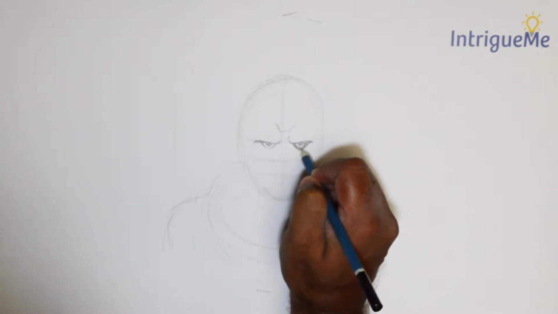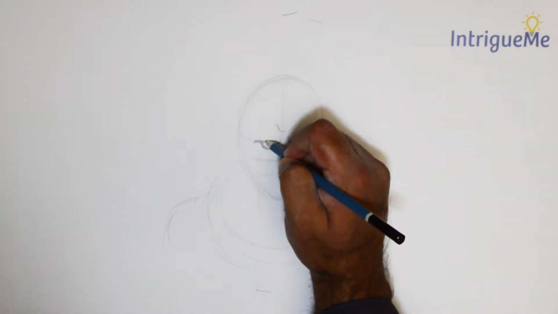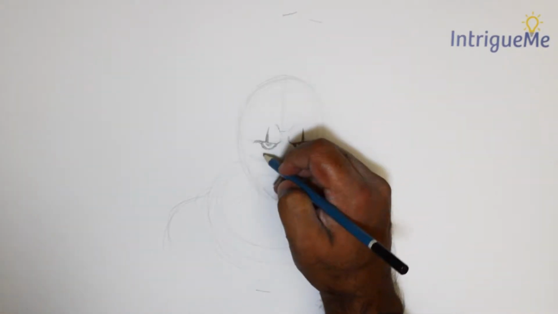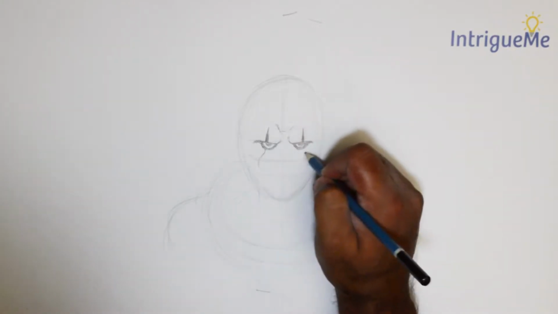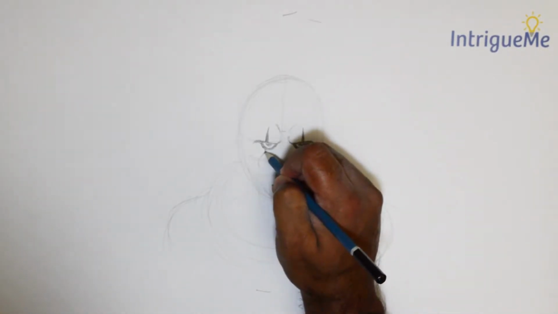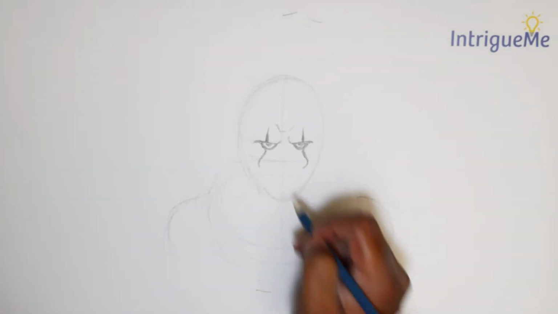Note that the area around the eyes is in certain media painted, not always though. He has these, and please use very light strokes. We do not need to go all out while we are putting down a sketch.